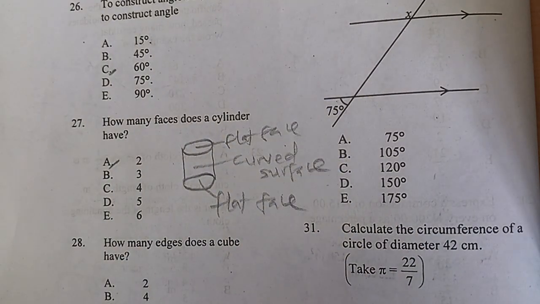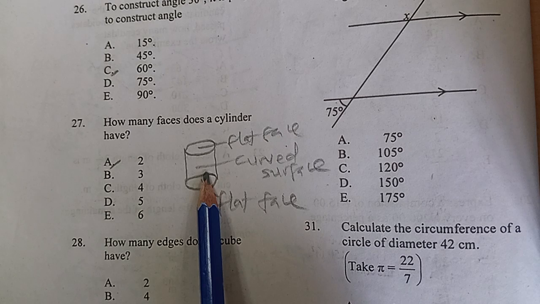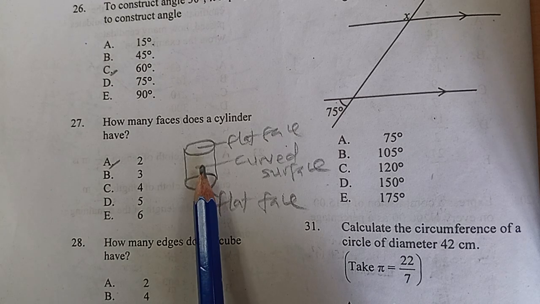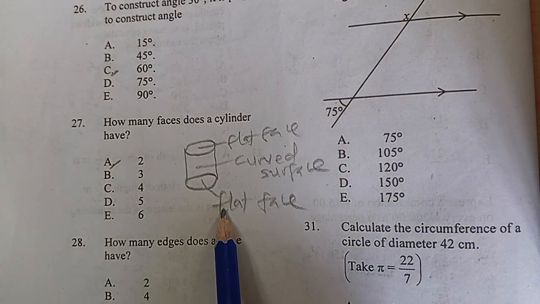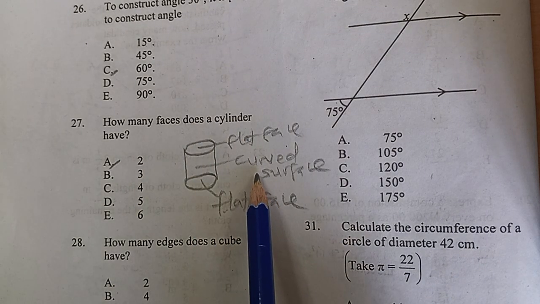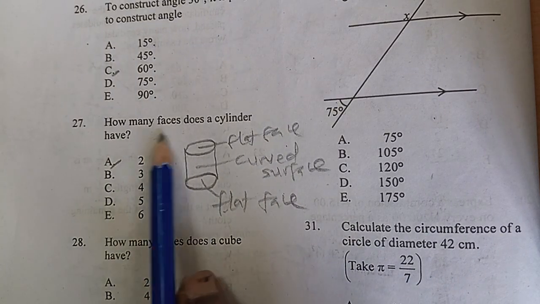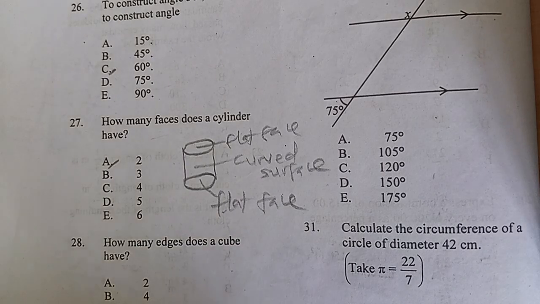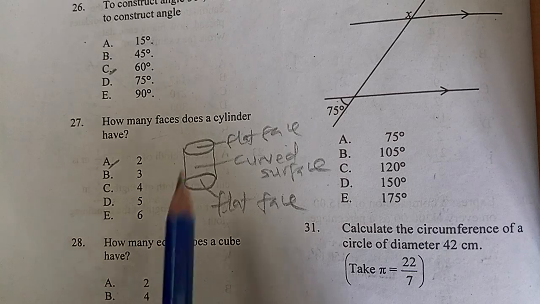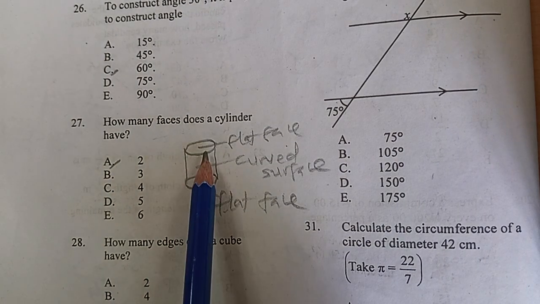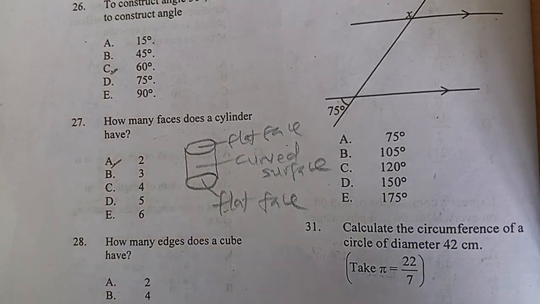But we have only one curved surface. So because there are different kinds of faces in a cylinder, the one that is flat, which is two, and the one that is curved is a curved surface. So we need to be differentiating it. How many flat faces do we have? Flat faces we have two. But since it is generalized, you can say faces. So it's not advisable to pick three, because this is a curved surface. It's not a flat face.